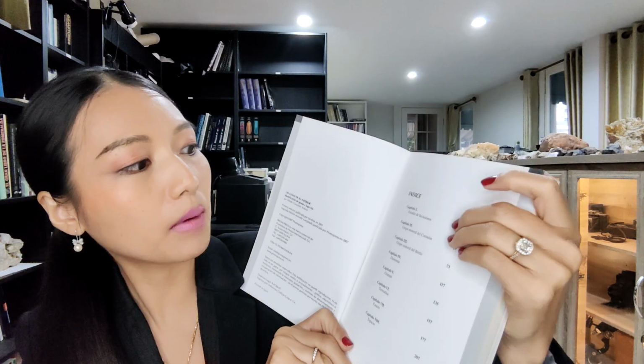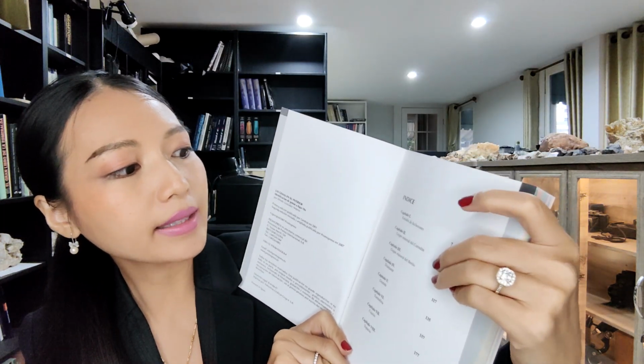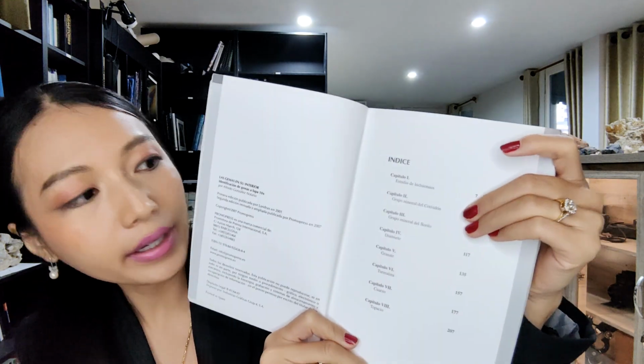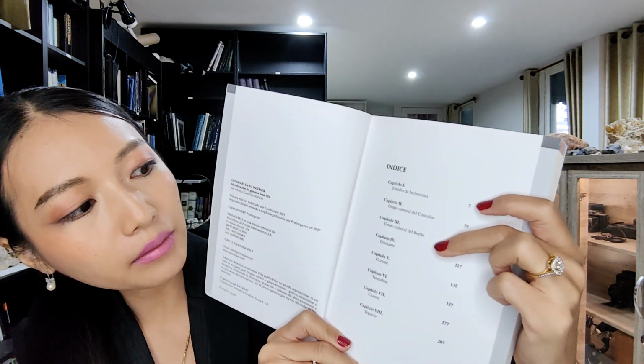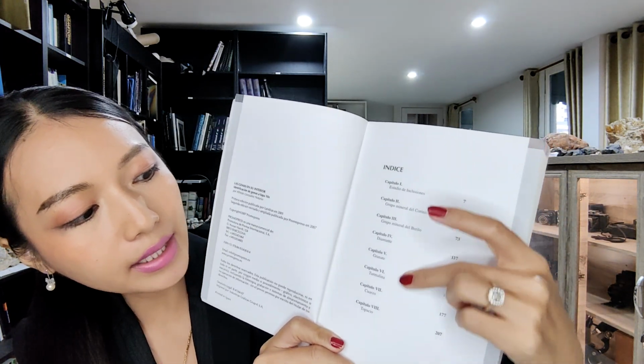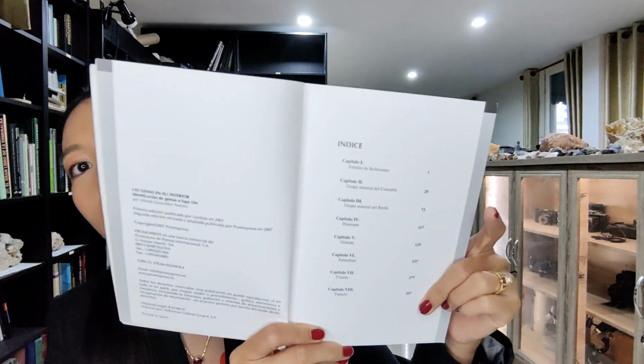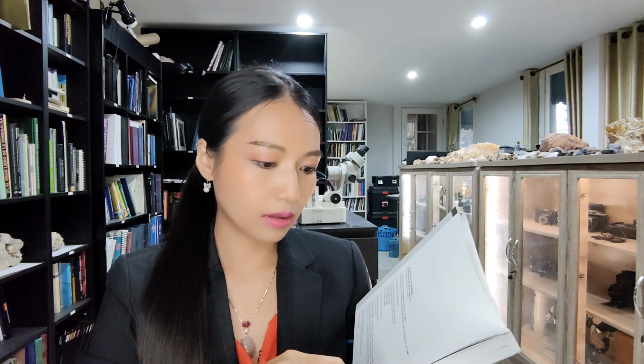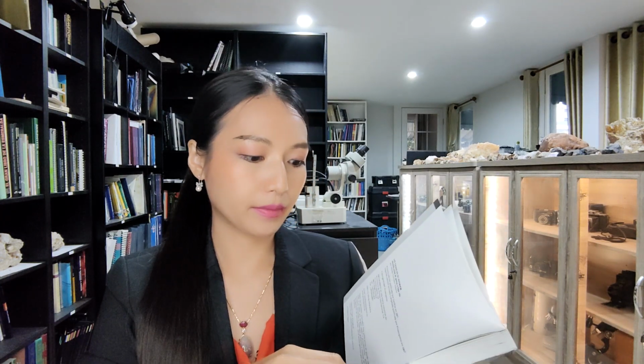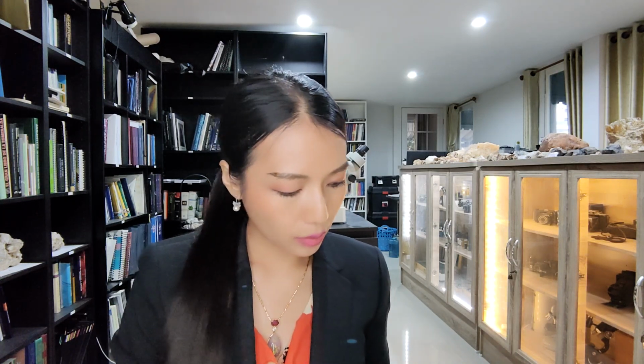The first part talks about inclusions, and the second one is corundum, and after that beryl, diamond, garnet, tourmaline, quartz, and topaz. You can know about seven gemstones inside.